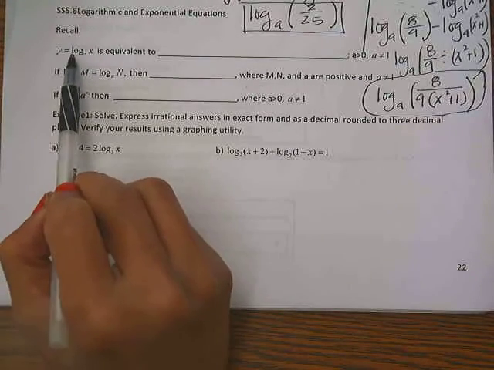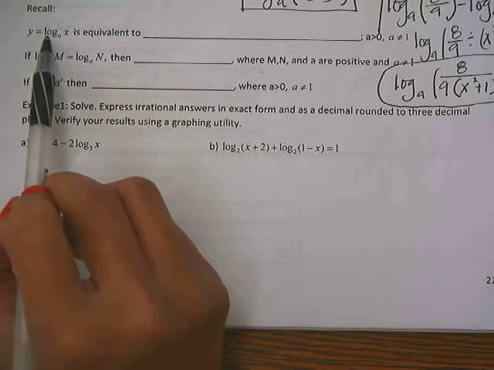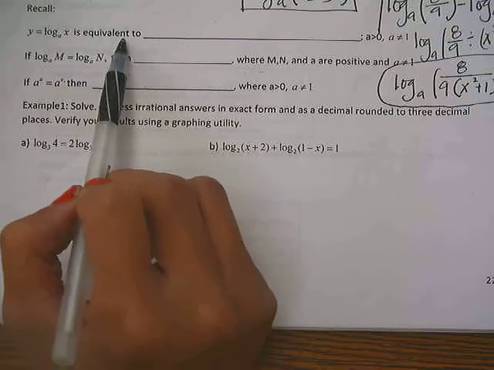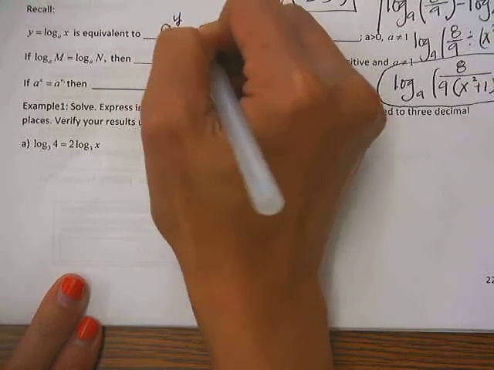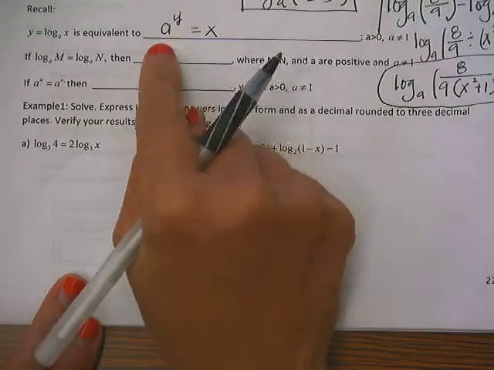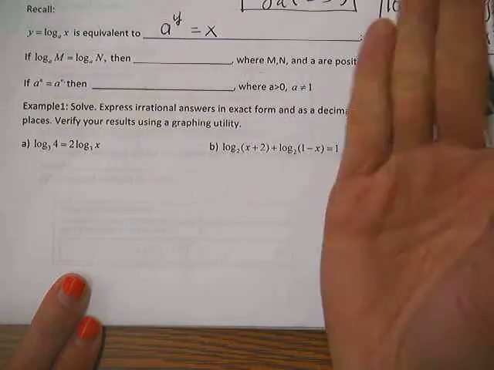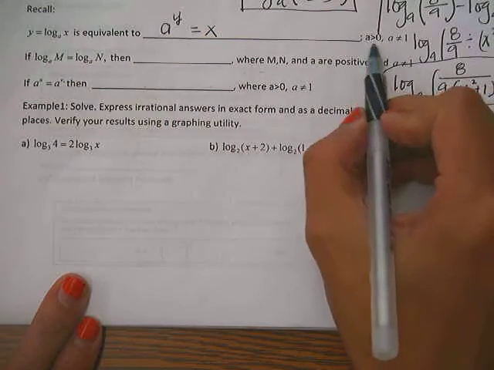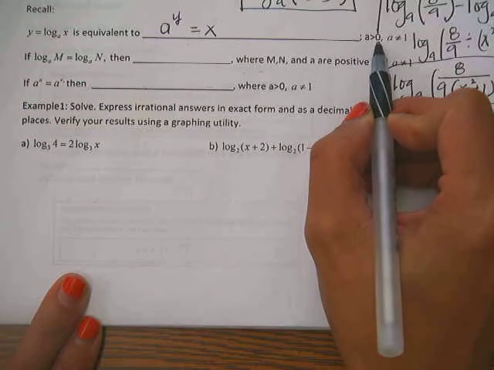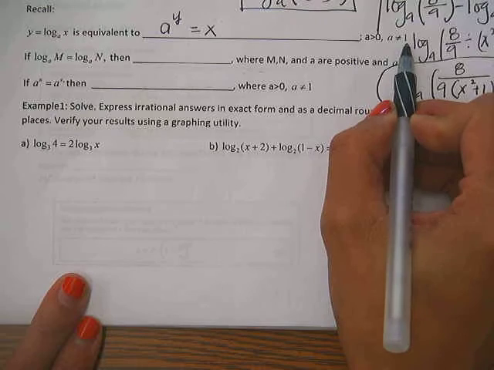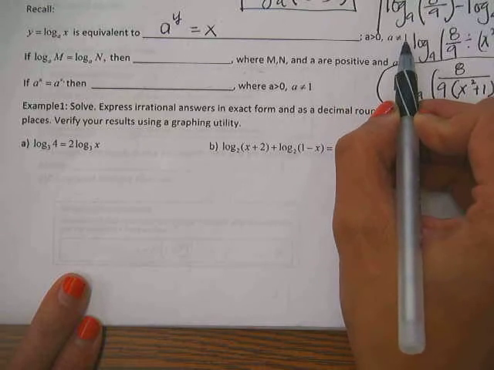Okay, y equals log base a of x is equivalent to a to the y power equals x. Keep in mind that this is the inverse of my exponential equation. Keep in mind that a, this is your base, has to be greater than 0, but never ever 1. So the base can never be 1 and is always positive. So that's what it's saying.